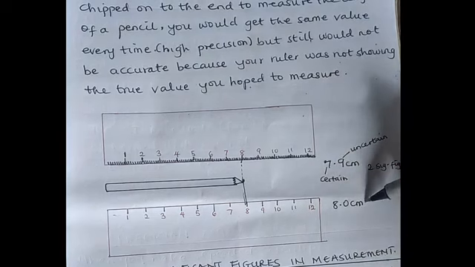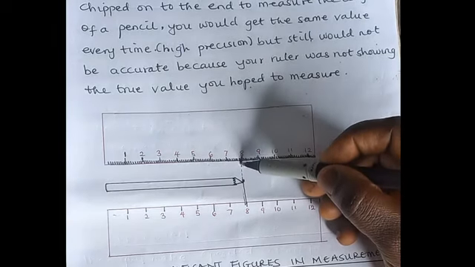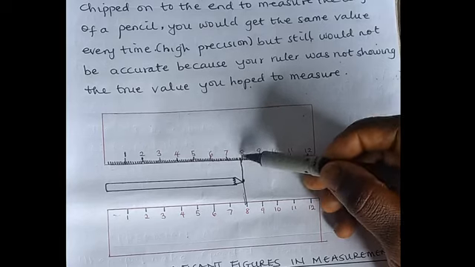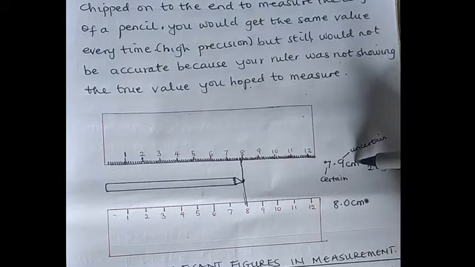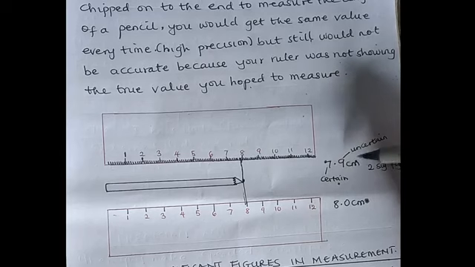It is easily assumed here that the length of the pencil is 8 centimeter. Whereas if you are to consider this part, you get 7.9 centimeter. Now it means that the 7 is certain, but the 0.9 is not certain.